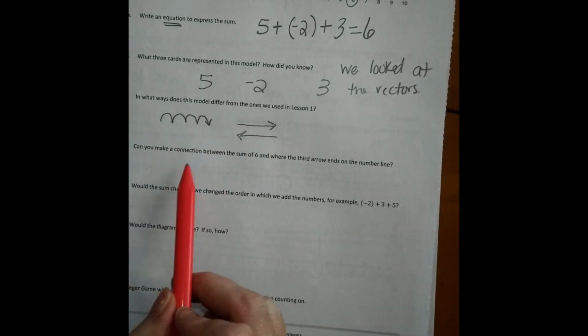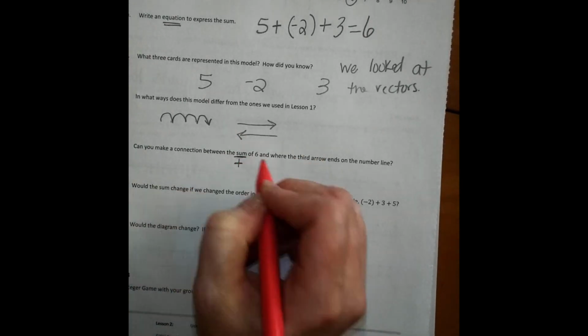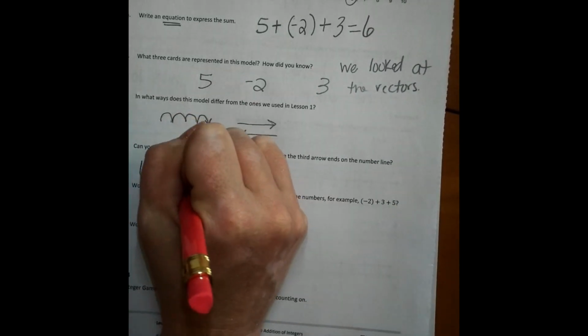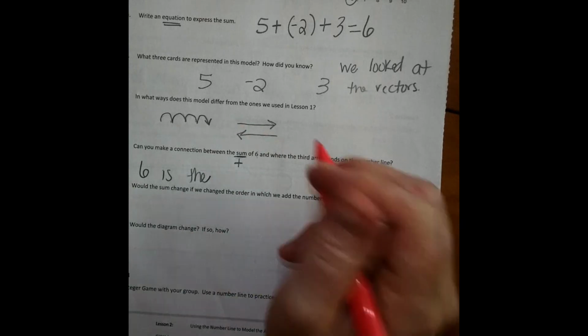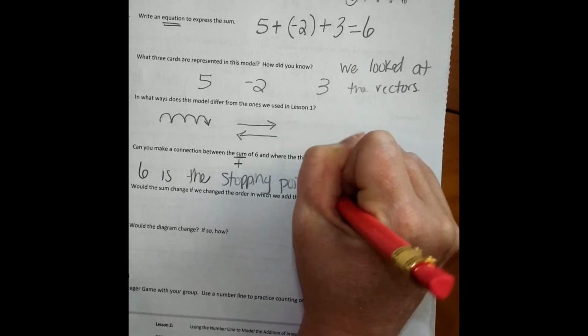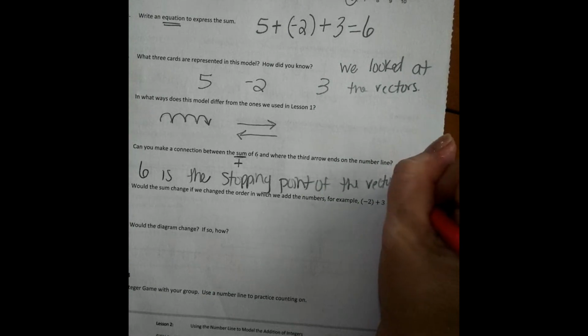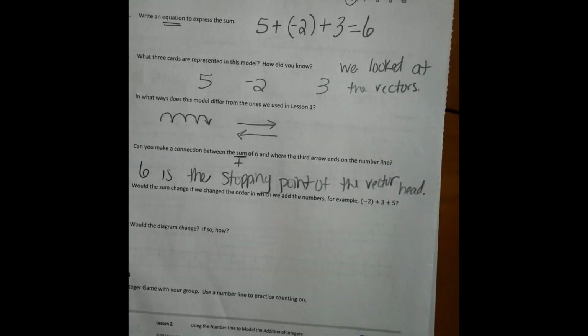Part D. Can you make a connection between the sum means to do what? Add, of 6 and where the third arrow ends on the number line. So the sum is 6, represented here, and where the third arrow ends. So 6 is the stopping point of the vector head.